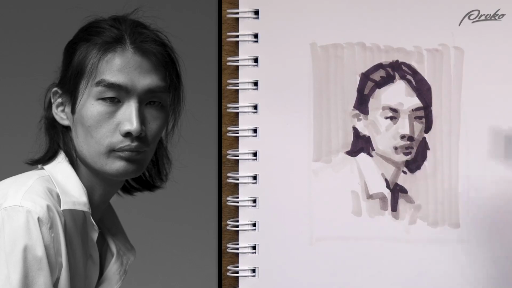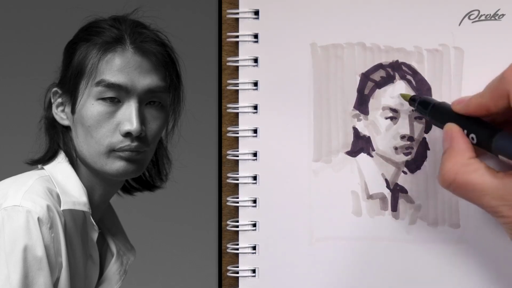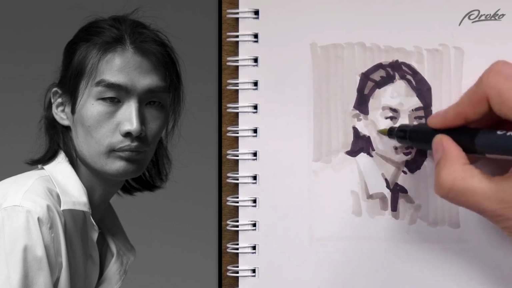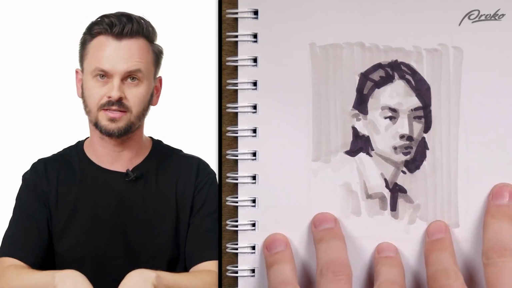Oh, I forgot. Pretty dark. Okay, so this is how I'm going to organize my values.